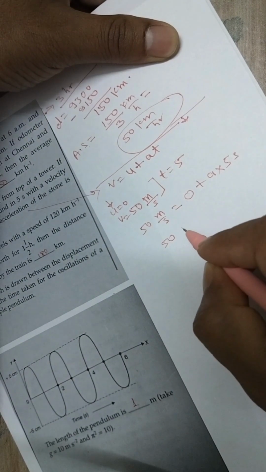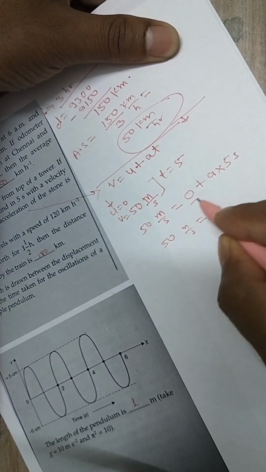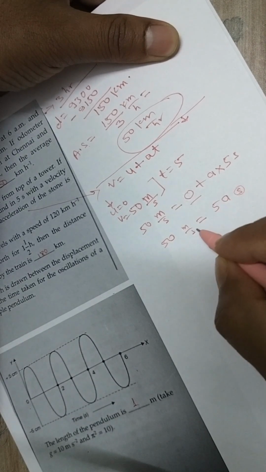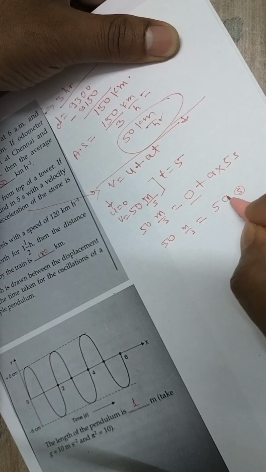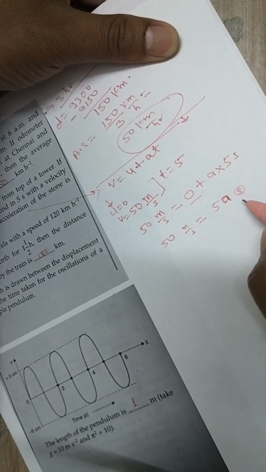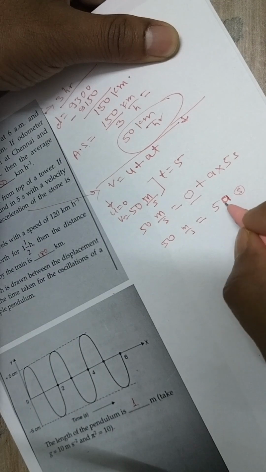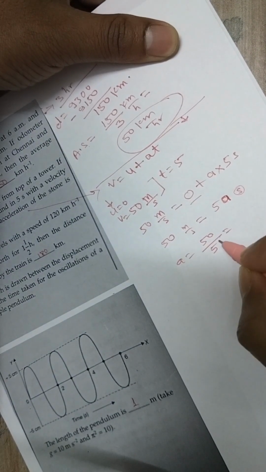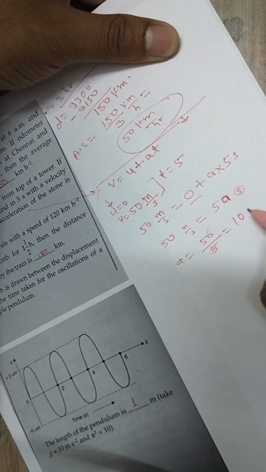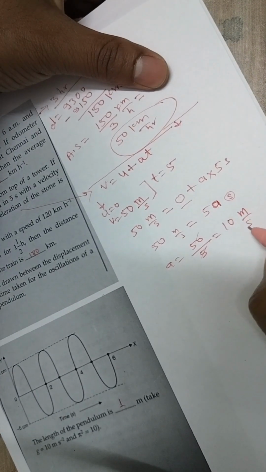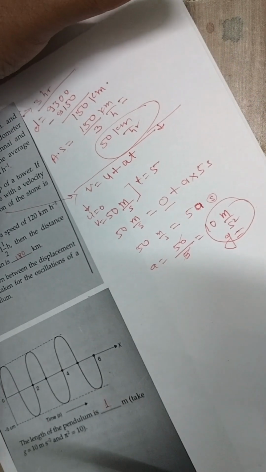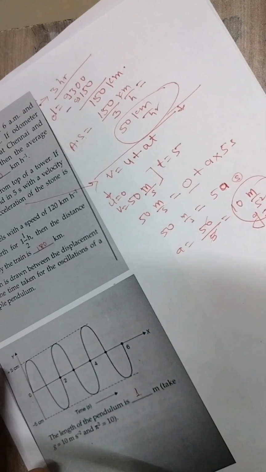50 meter per second is equal to 0, you neglect 5a, here answer is in seconds. You even don't want to write the units, no issue, and later on just write the unit along with the answer. So a is equal to 50 divided by 5, which is 10 meter per second square. This is also the value of g approximately in round figure, acceleration due to gravity. So this is the way you can solve.